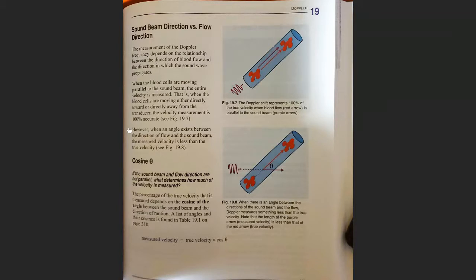And here's a picture of that. Now, this one is not perpendicular, it's at an angle, but this is kind of realistic because you say, well, that's the best I can do is to stick it there. And so when there's an angle, it measures something less than that. But by putting the cosine theta in there, you deal with that. And so you actually do get the velocity of the blood from solving that.